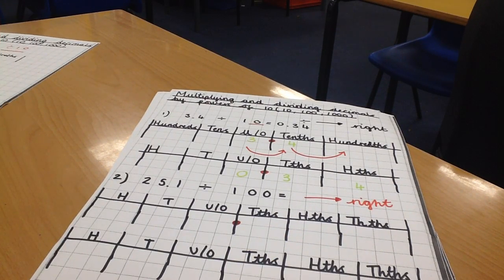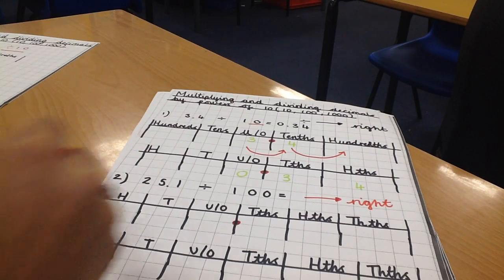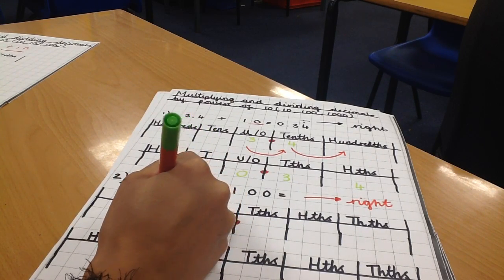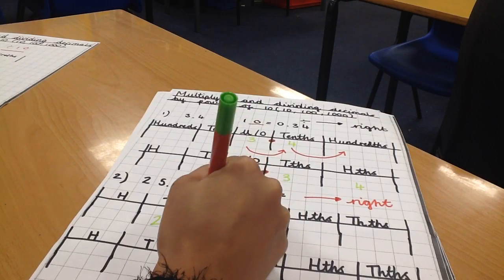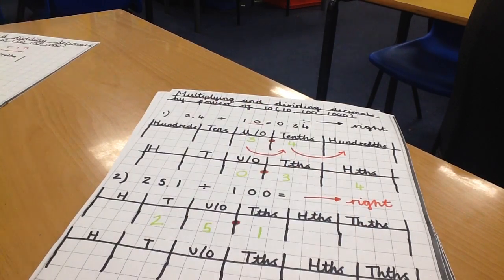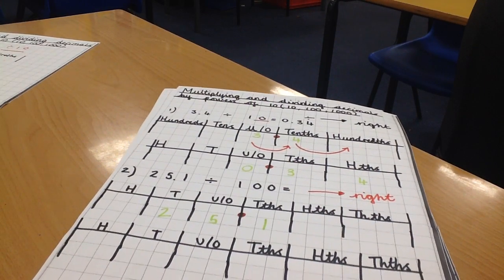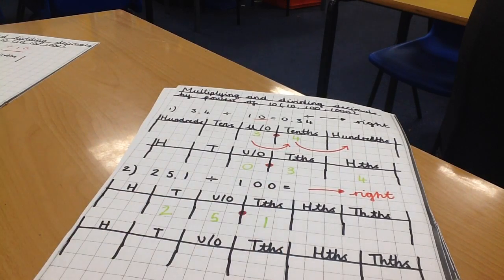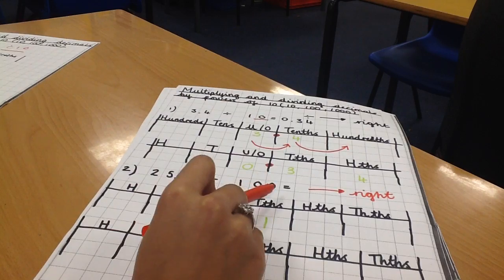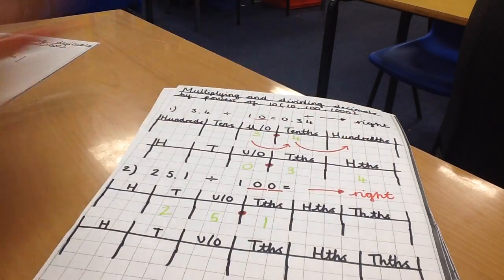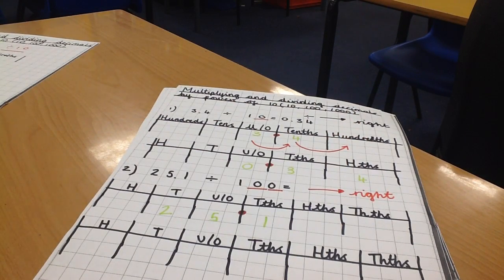So let's enter in our 20, which is in the tens, 5.1, okay? And let's look at what we're dividing by to see how many places to the right we must move. Well, there are 2 zeros, which means we must move 2 places to the right.